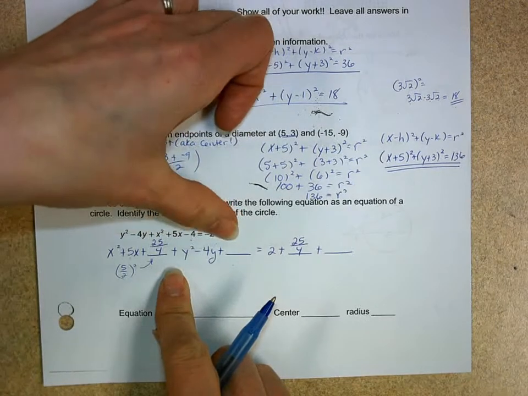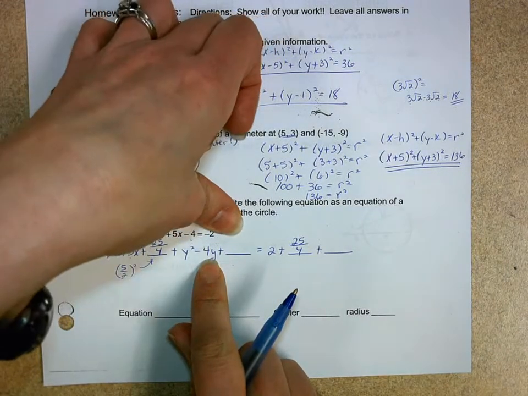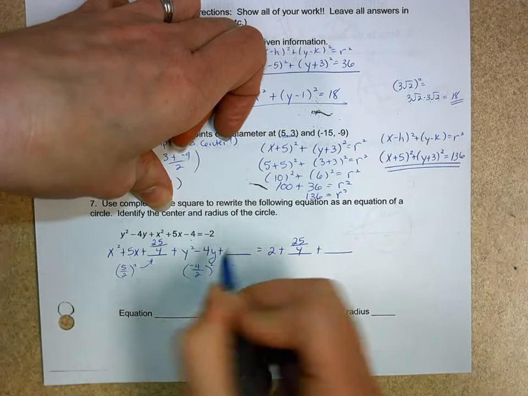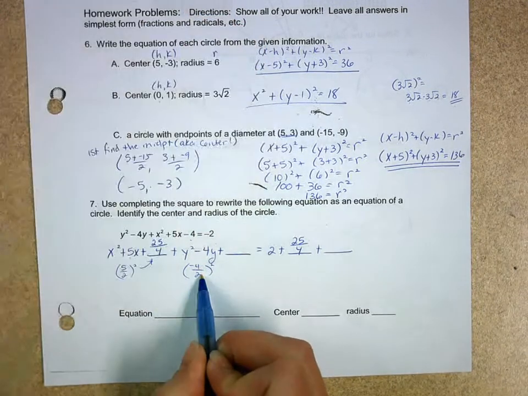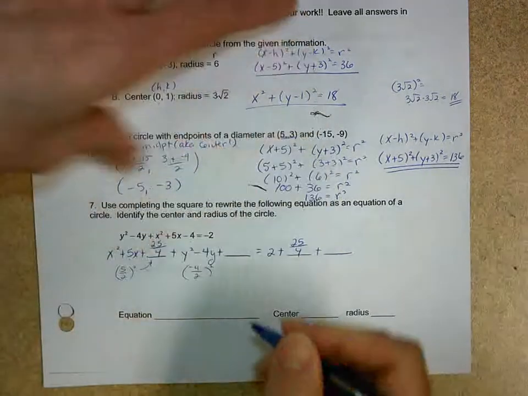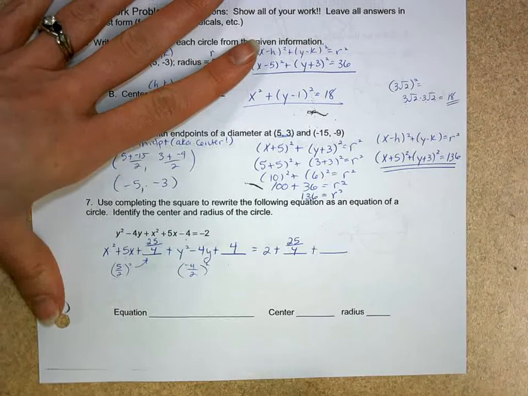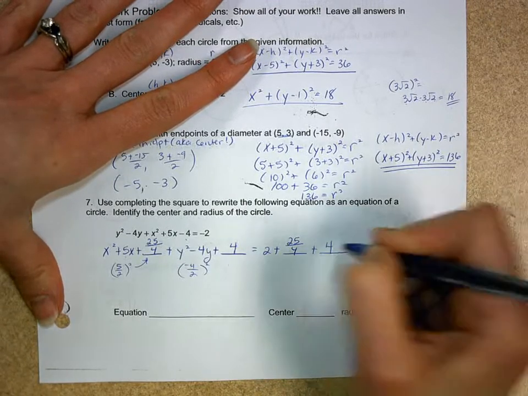Then I come over here and I look at my negative 4. I do the same idea, but I go negative 4 divided by 2 and I square it. Well, negative 4 divided by 2 is a negative 2. A negative 2 squared is a positive 4. Right? And so I get a 4 over here.